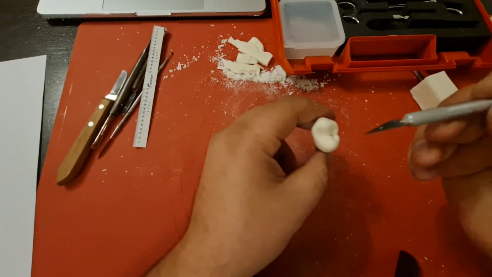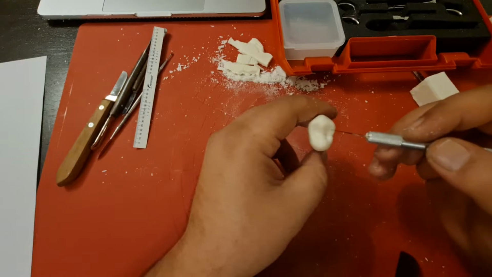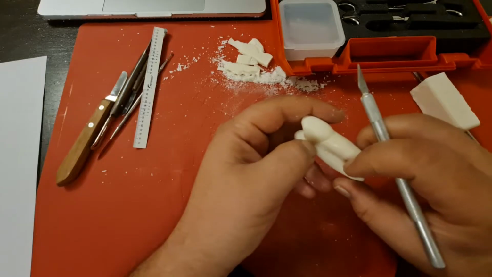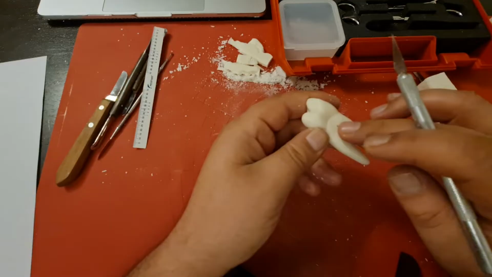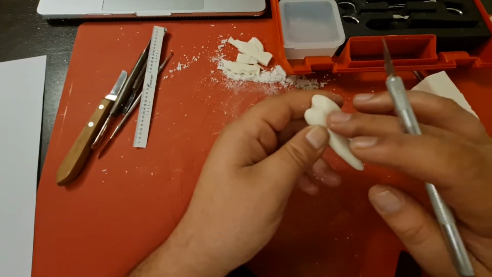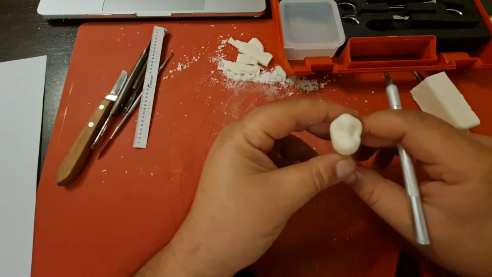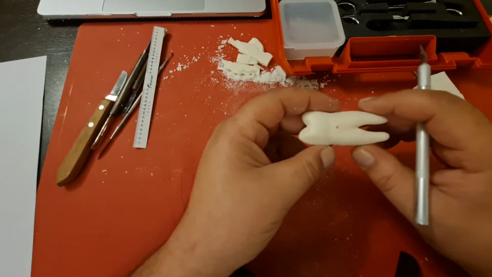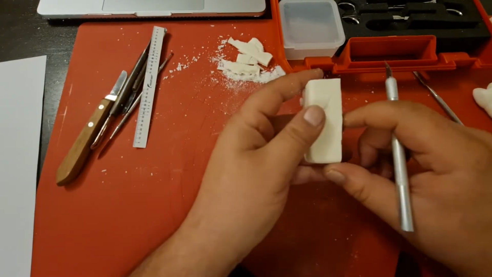We have this groove that extends over the mesial marginal ridge and goes on to the approximal side, and we also have a deep groove here. This groove passes the cervical line and continues up to the root bifurcation. So this is a unique crown and unique tooth, and we will carve it today.